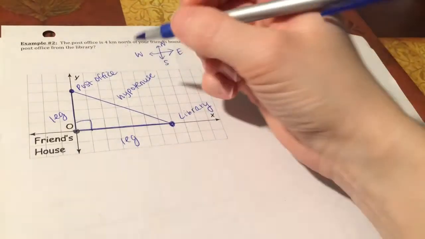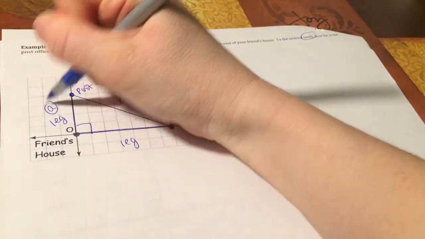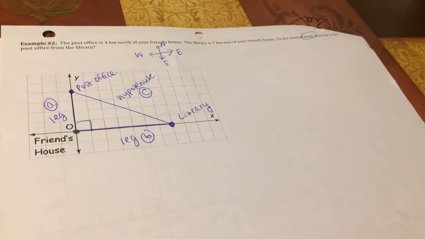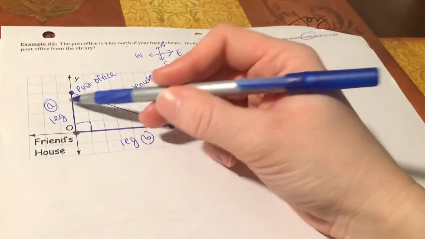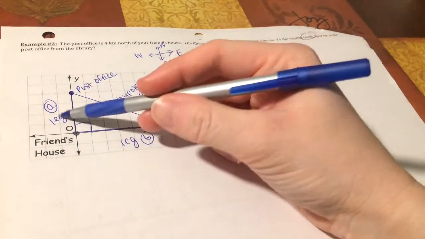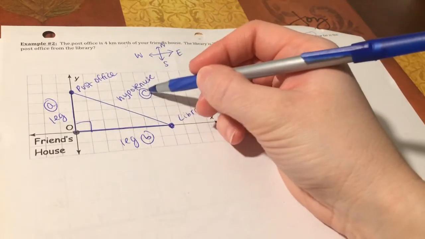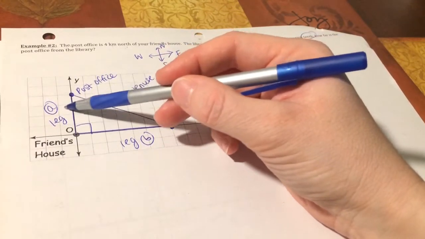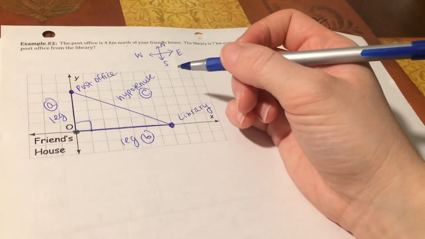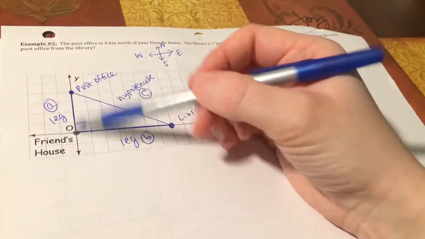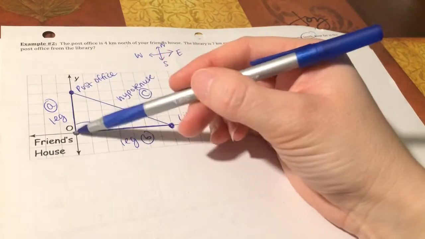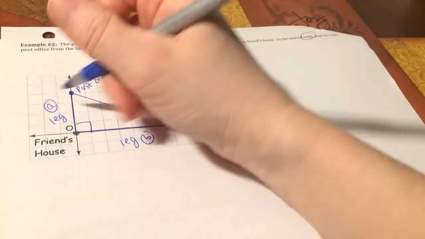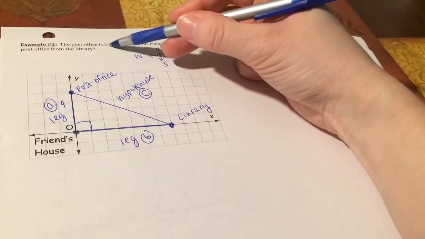We can label this leg A, this one B, and the hypotenuse C. You could have labeled this B and this A. As long as the legs are A and B and the hypotenuse is C, we'll get the same answer. We can get the length of this side by counting the units: 1, 2, 3, 4, which they told us in the problem, it's 4 units.